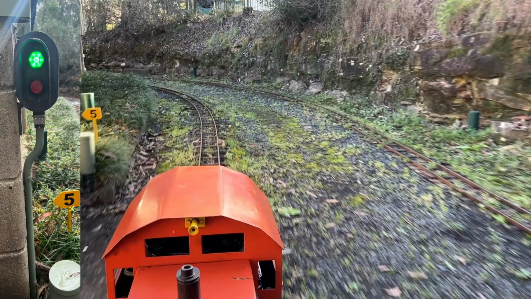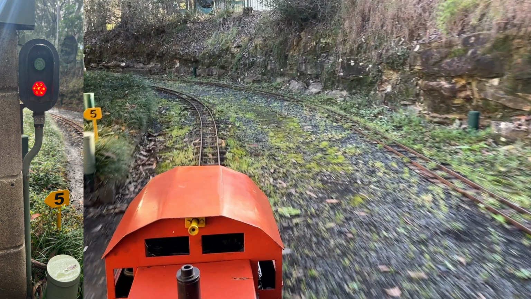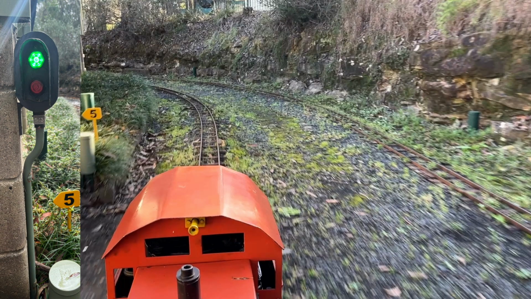This is a 2-aspect color light signal. A red aspect means stop. The train must not pass the signal. A green aspect means proceed. The line ahead is clear and the train may continue.